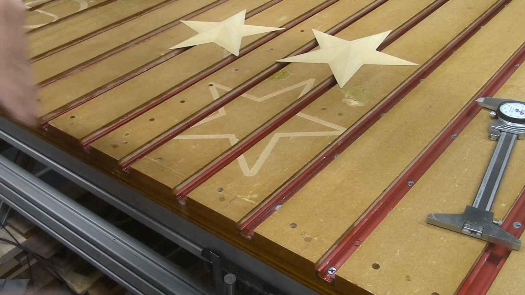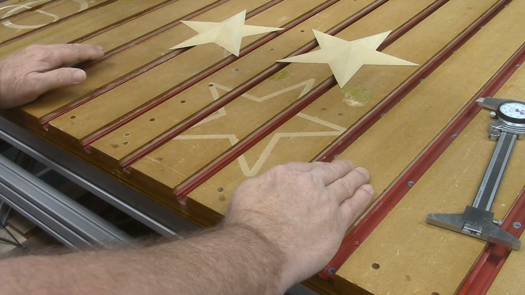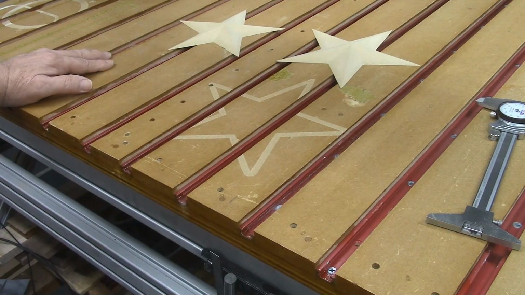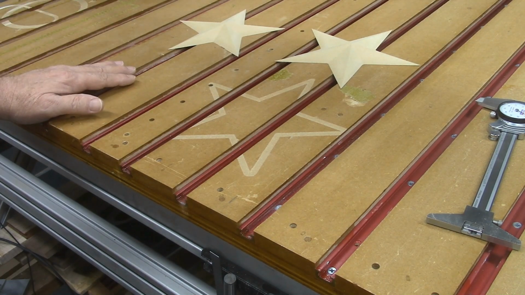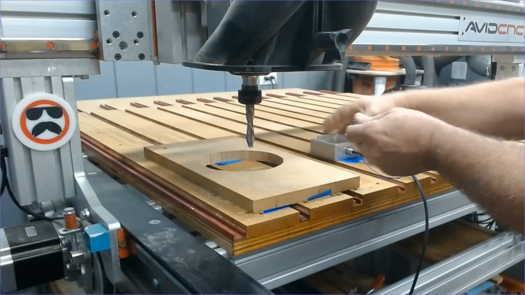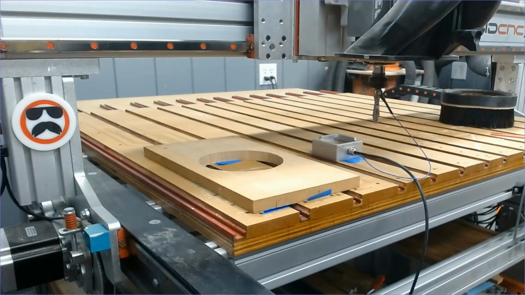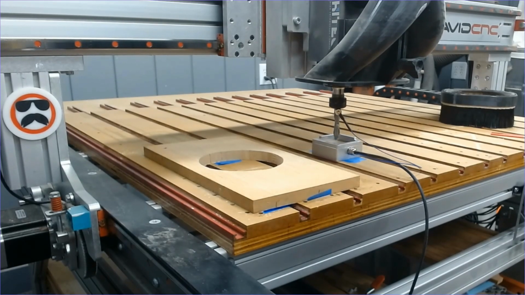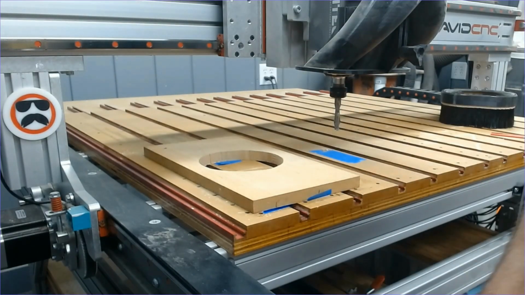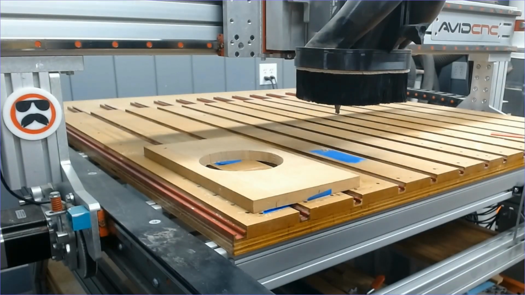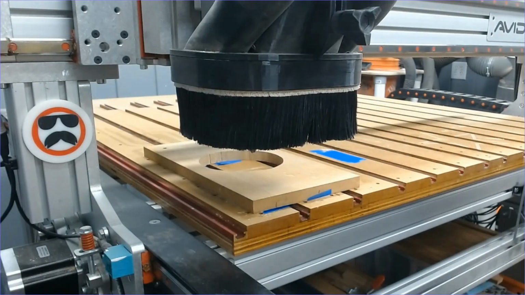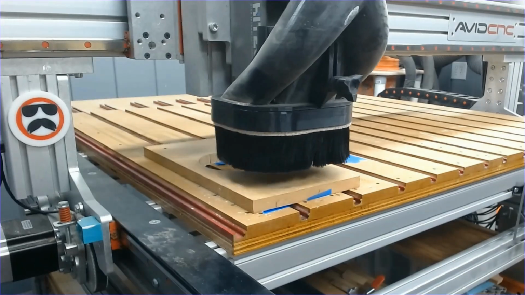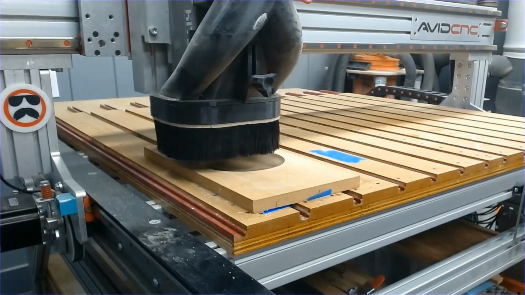So I had to go in and recalibrate my Z-axis. And after I finished calibrating the Z-axis, I ran another test piece. After calibrating my Z-axis, I then created a test file and set my Z0 to the machine bed, then cleaned up the circle on this piece of scrap MDF, just to make sure it cut to the right depth.